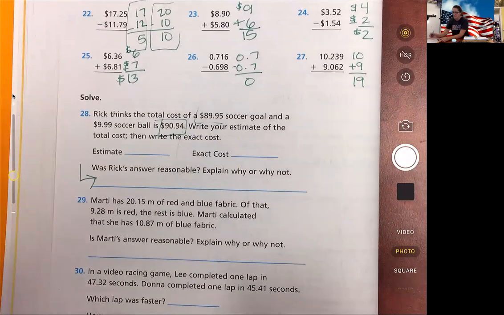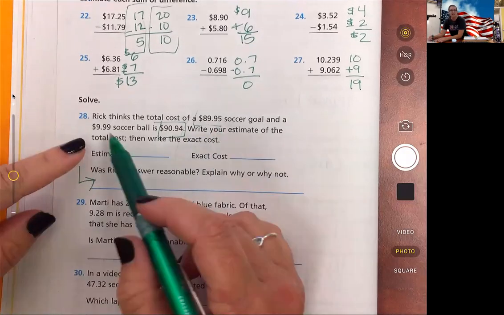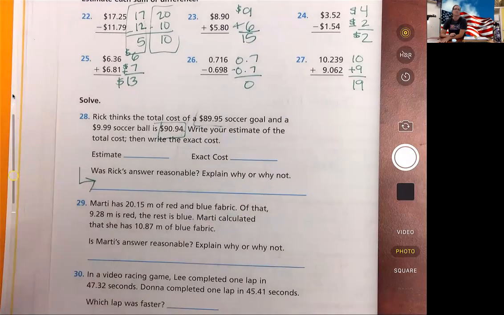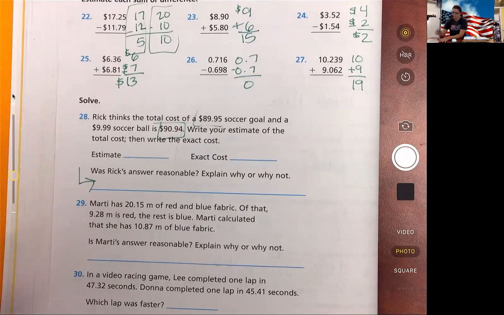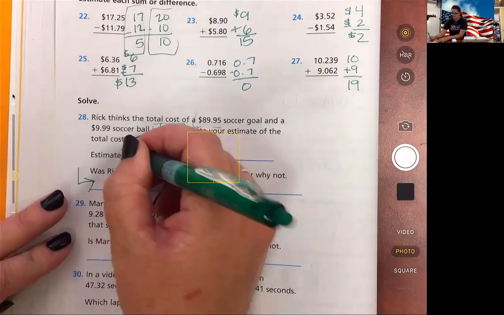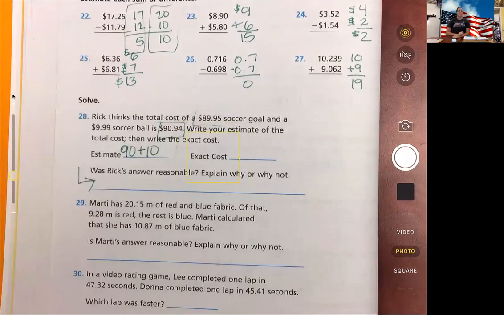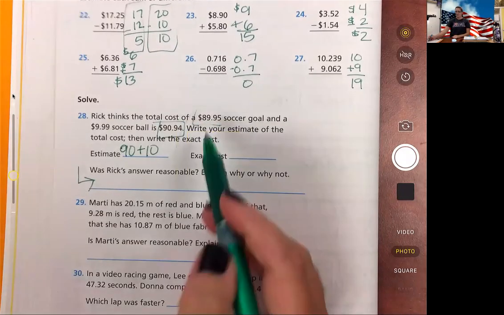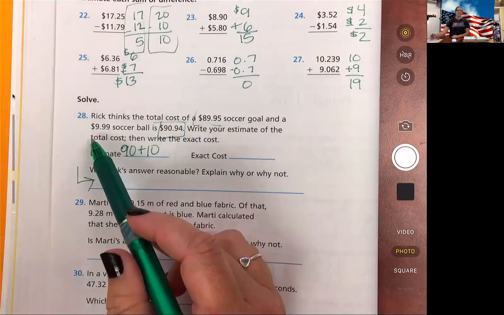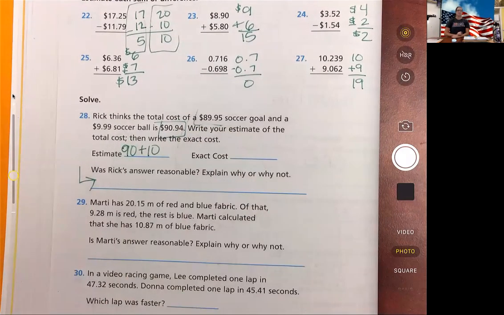We need to think, okay, 89.95 plus 9.99. What could I round those to? You could round 89 to 90. I would do 90 plus 10, right? Doesn't 89.95 round to 90 and 9.99 rounds to 10? Okay.